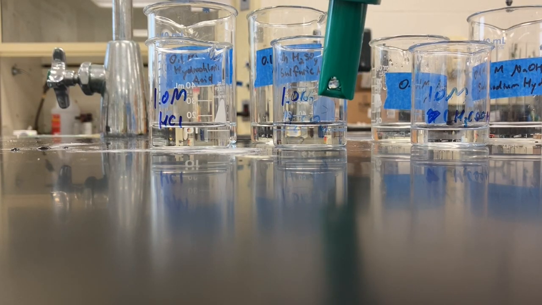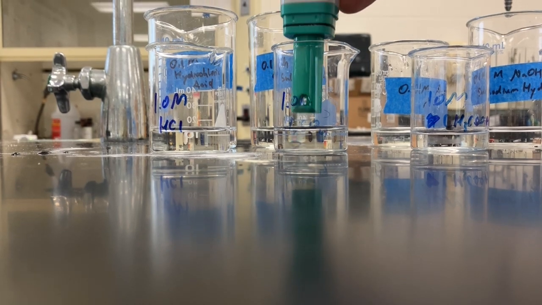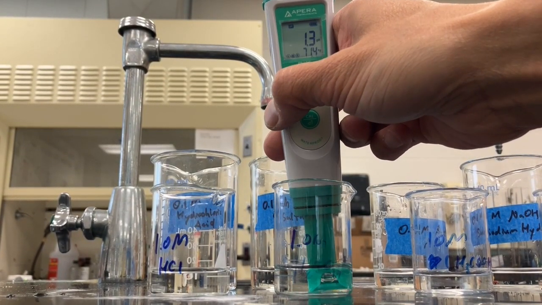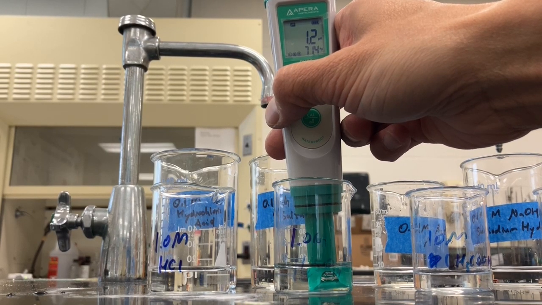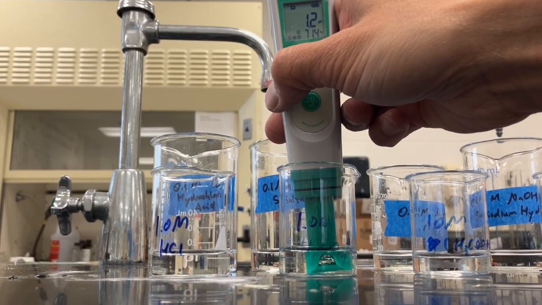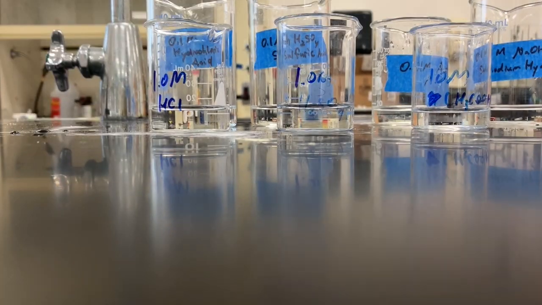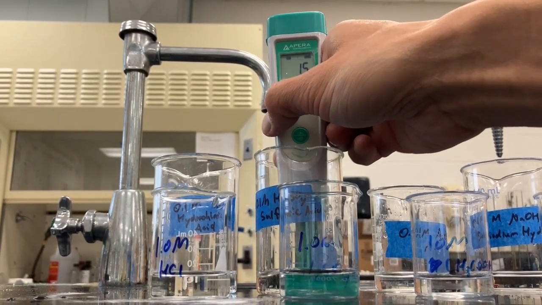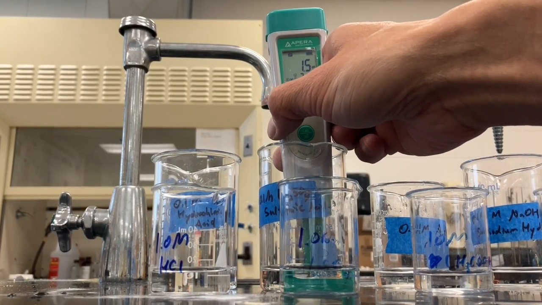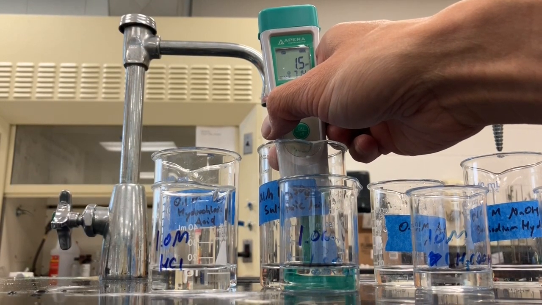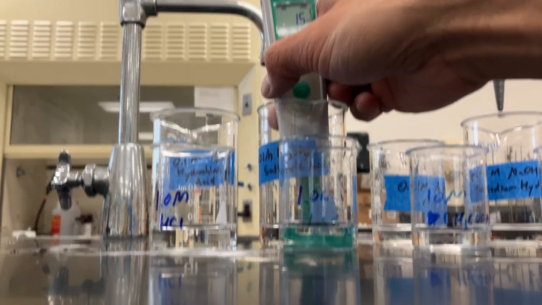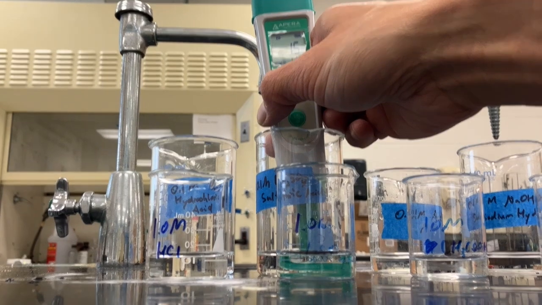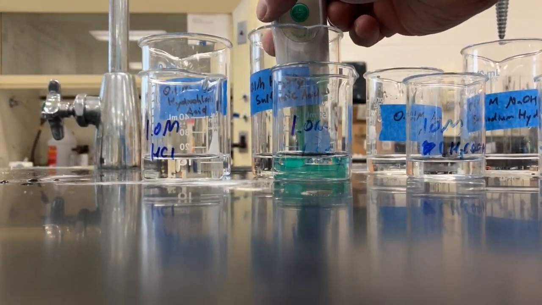So strong H2SO4, sulfuric acid, that is 1.3, 1.2. Okay. Back one: 1.6, 1.5. So that did go up a little bit. So it's not as acidic, but not by much. So it's hard to tell. You couldn't tell that with the paper.